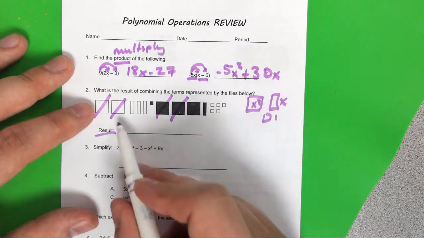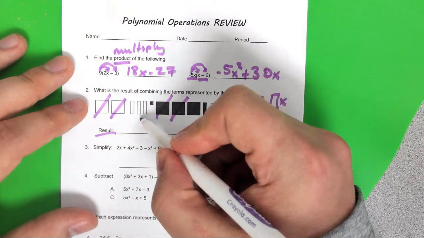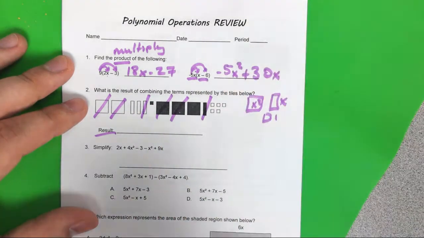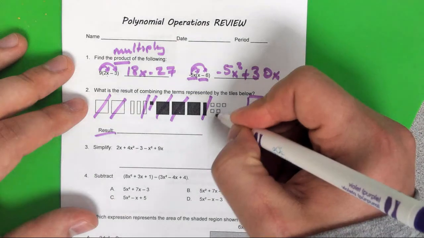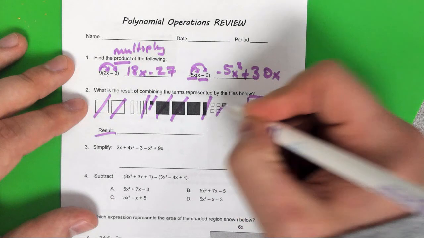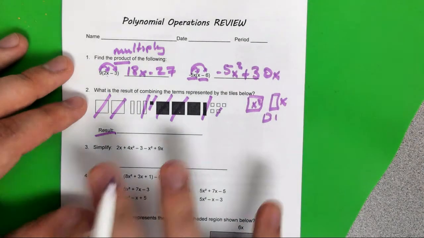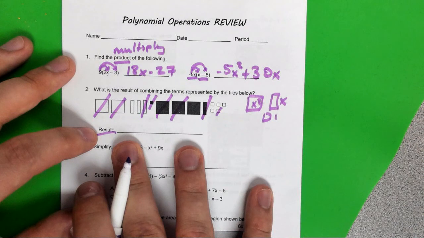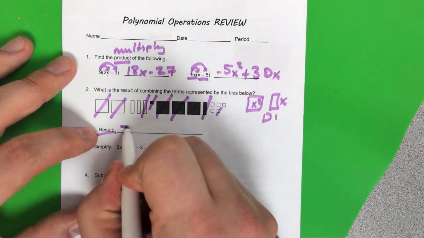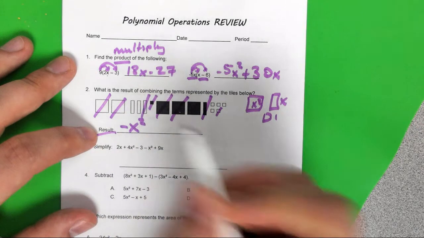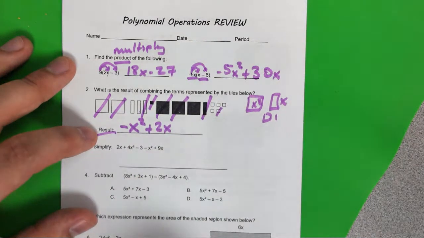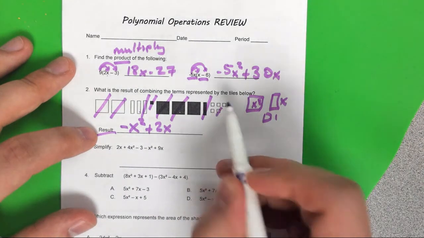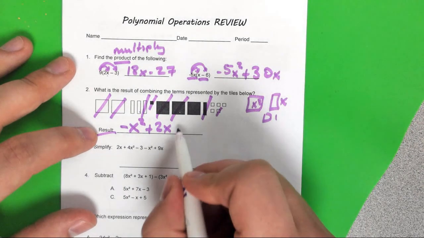And that's it for the x squareds. Now here we've got 1x and a negative x, that can go away. And then we also have a negative 1 and a positive 1 that can cancel as well. Now we can add up what's left and put that into our result. So I've got a negative x squared tile, so I'll go negative x squared. And then I've got 2 x tiles, so I'll go 2x. From there, I've got 1, 2, 3, 4 of my little tiles, so I'll go plus 4.